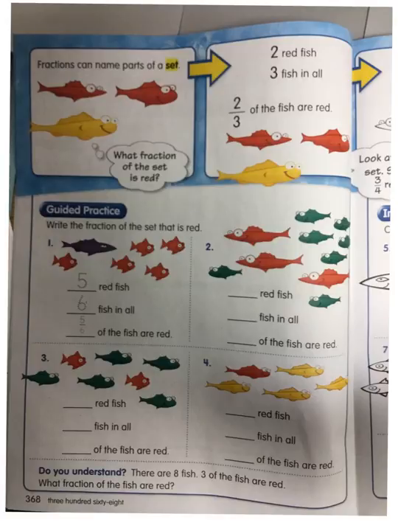All right, second graders, go ahead and go to the inside and make sure your name's on the front, and let's get started. So today you're going to write the fraction of the set that is red. So this is not a shape. They're all fish, but you're going to tell what fraction of the fish are a certain color. So you got to read.